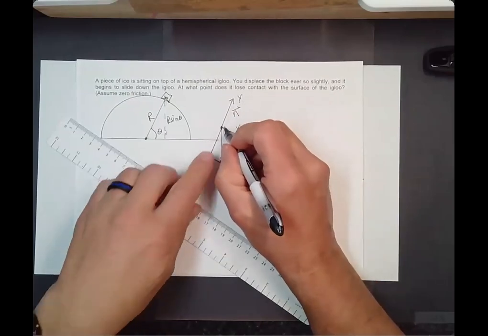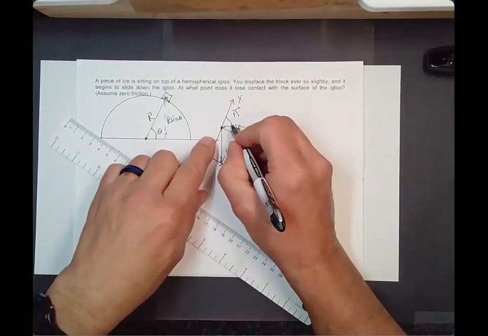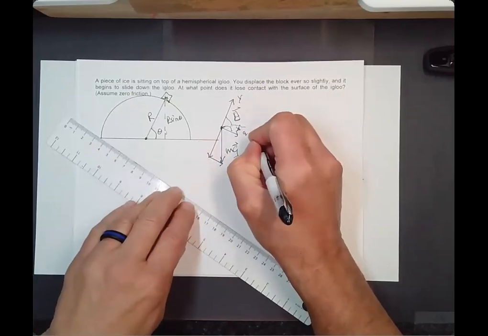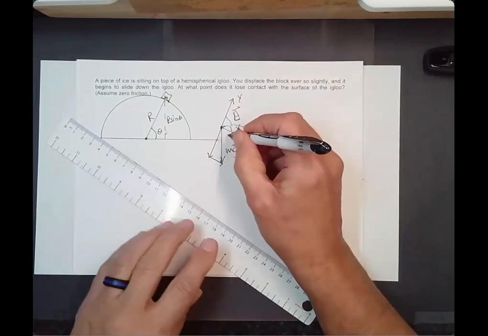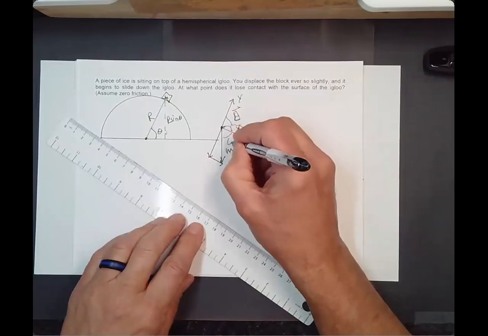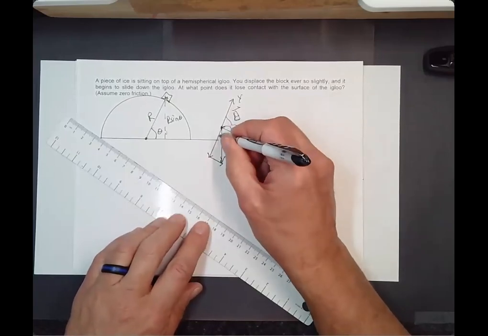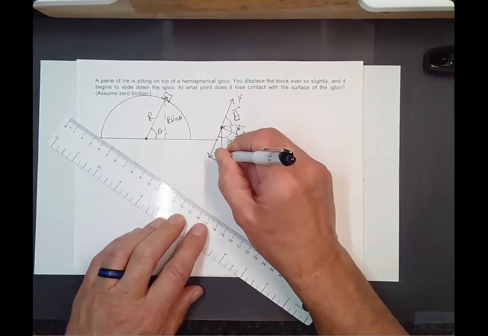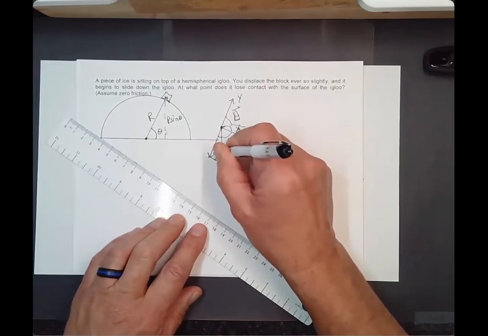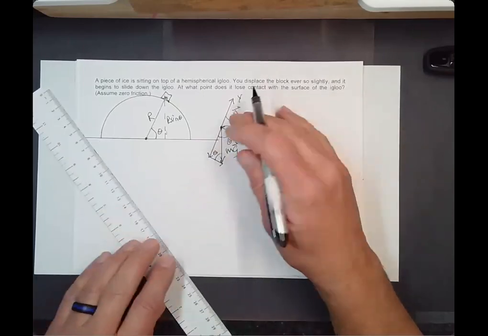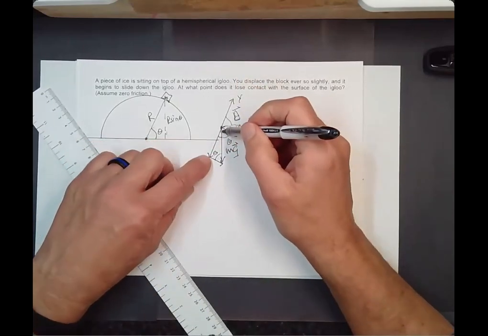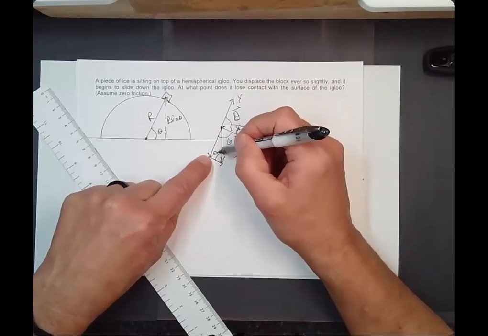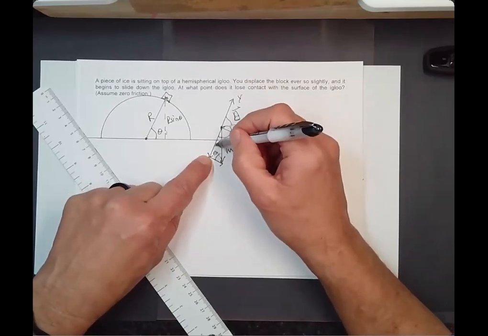And let's see about this angle. Is that, let's see, this is theta. This will be 90 minus theta. This will be theta again. And this would be 90 minus theta. But if we measure this, this would be theta again. So what we'll have over here is going to be mg sine of theta, because it's opposite that angle theta.